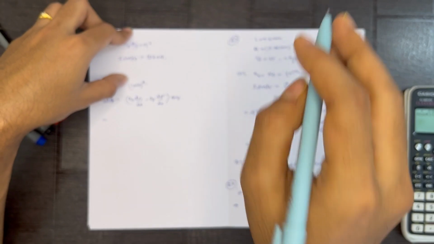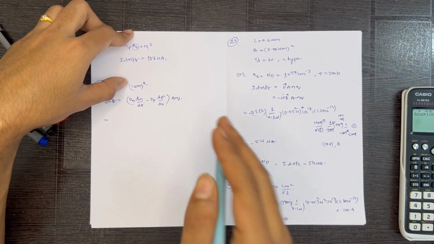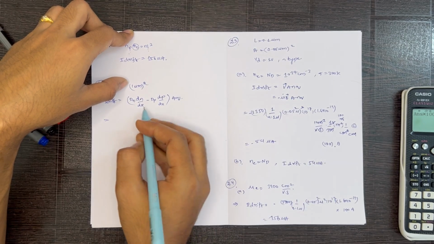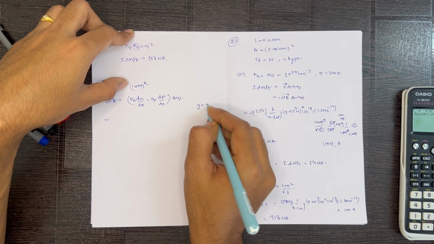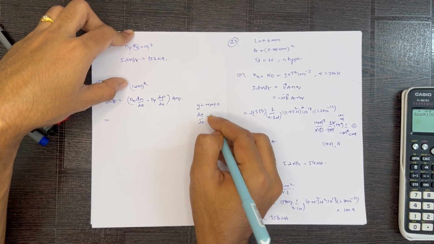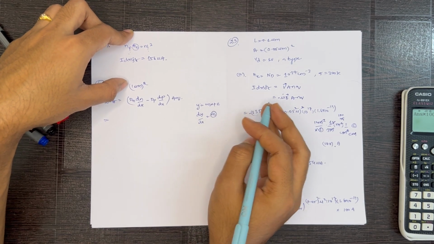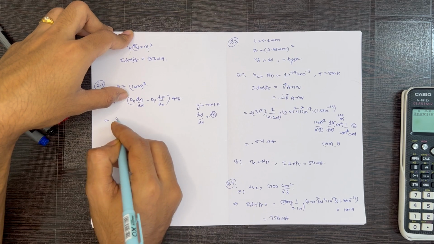For the first concentration profile, as the profile follows the line equation y equals mx plus c, the slope will be just m. The diffusion constant for electrons will be 34.